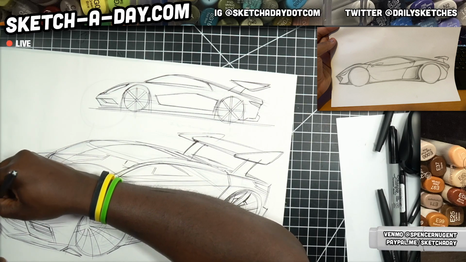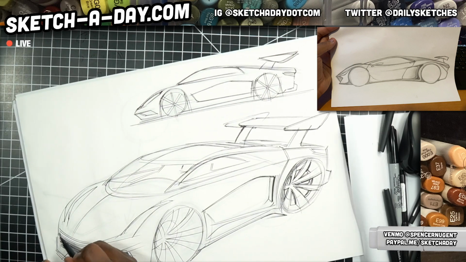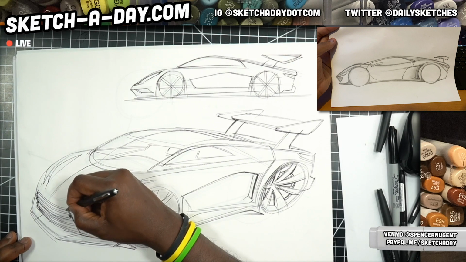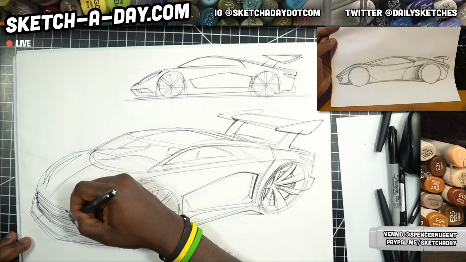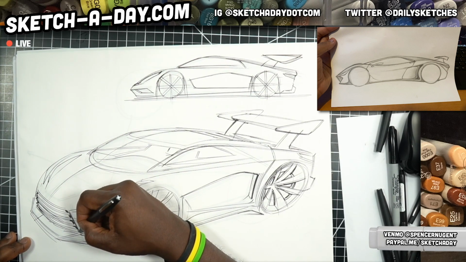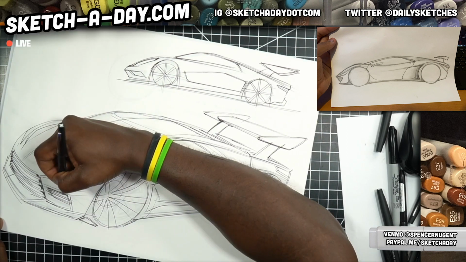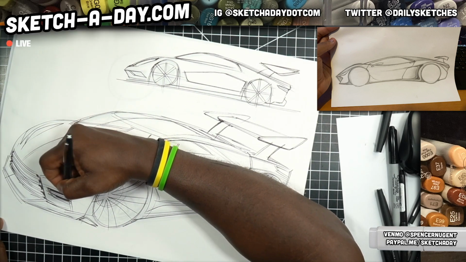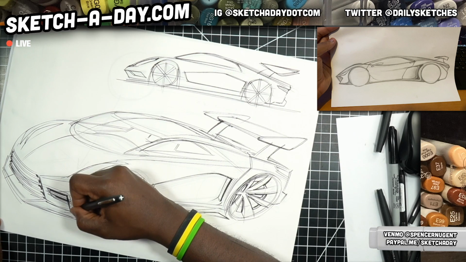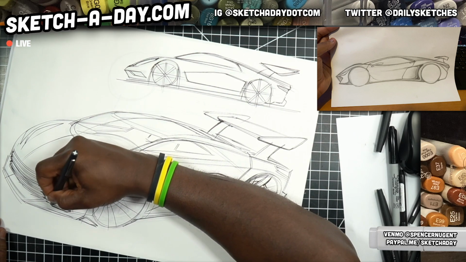And whenever I do these resketches, I'm trying to respect the original design intent, so hopefully I'm not completely butchering this too much as we resketch and show you a few things I would have done differently.